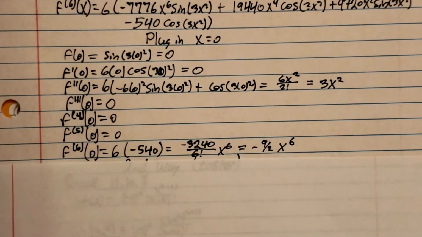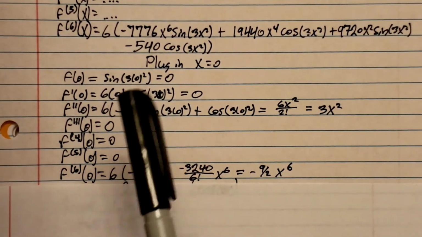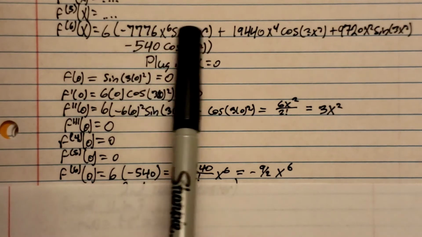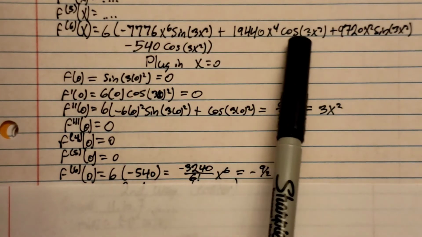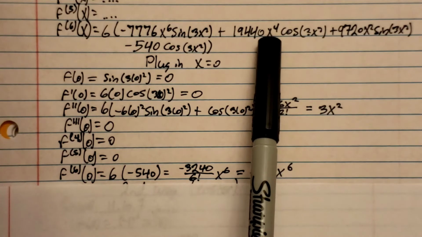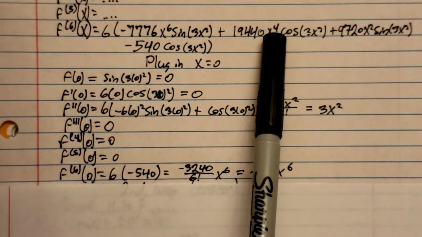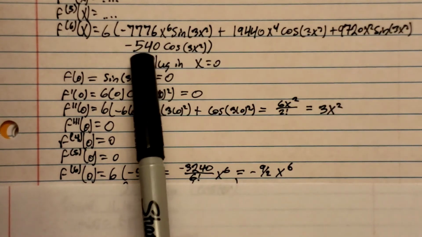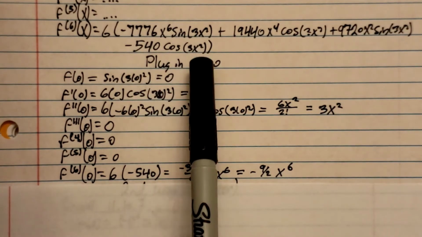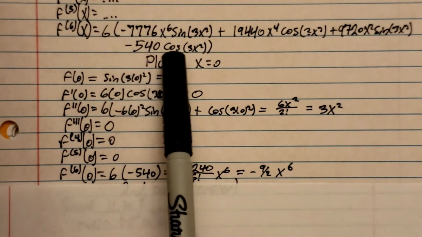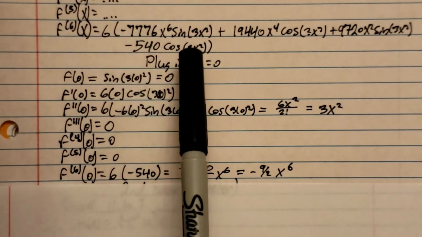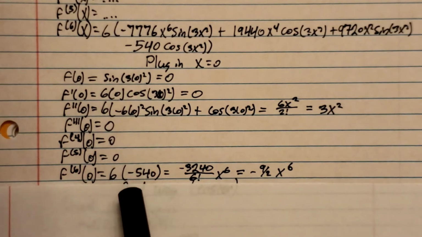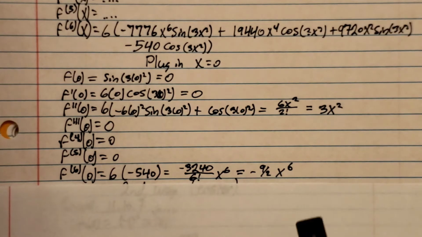Then you get to the really long one that was right up near the top. If you look, sine of 0 is 0, so this entire thing right here is 0. Cosine 0 is 1, but it's still being multiplied by an x, which would end up being 0, so 1 times 0 is 0. Then plus this, sine of 0 is 0, minus 540 cosine 3x squared. It would be 540 times 1, so this is actually negative 540, which is right here. But you can't forget to multiply by the 6 that's on the outside. So 6 times negative 540 is negative 3,240.